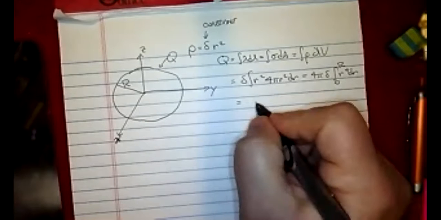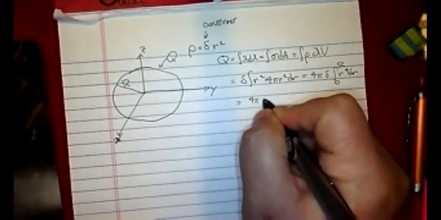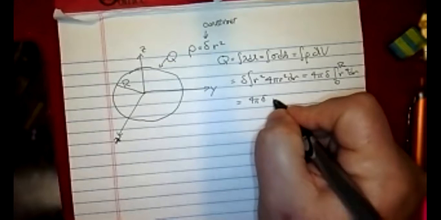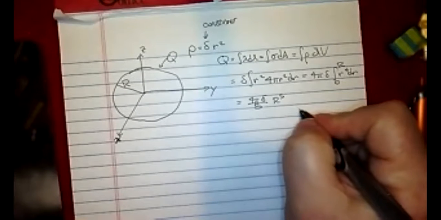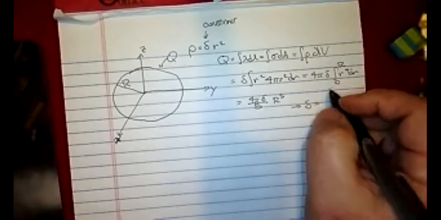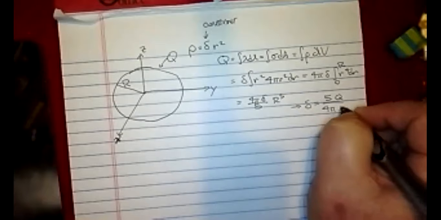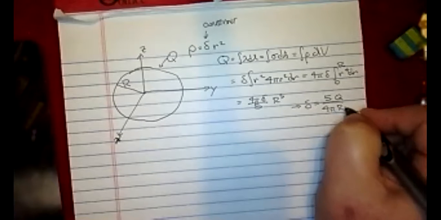That's going to give me basically 4 pi delta R to the fifth over 5. So I can solve for delta if I so desire, and delta will in fact be equal to 5Q over 4 pi R to the fifth.